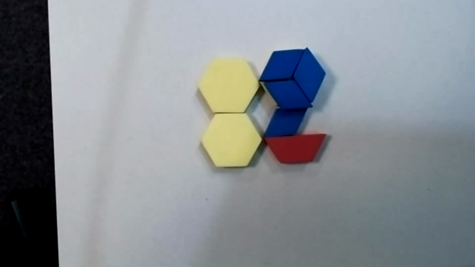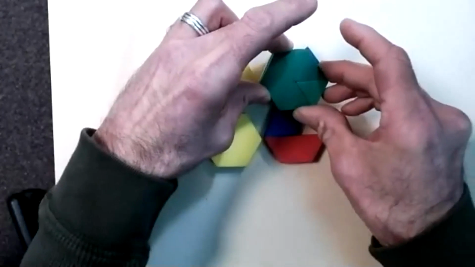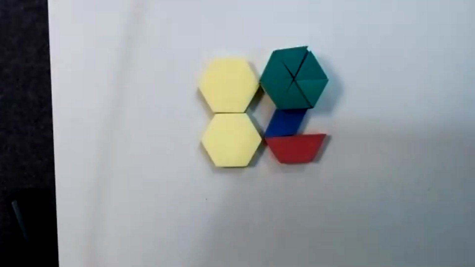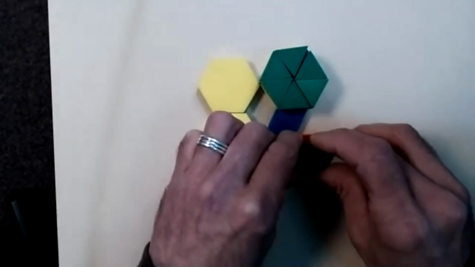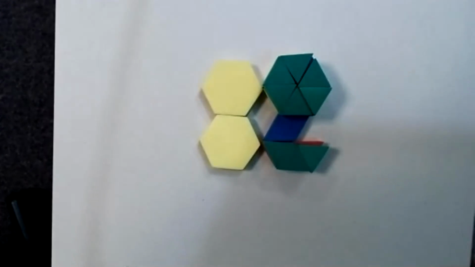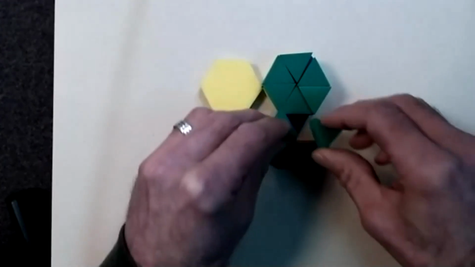Switch those in for green triangles? Yeah, I don't have a common denominator. I gotta find a common denominator. It turns out in this case, the green triangle is the common denominator. So I'm gonna trade those for some green. I gotta trade this for some green. And then the blue one, I gotta trade for some green.